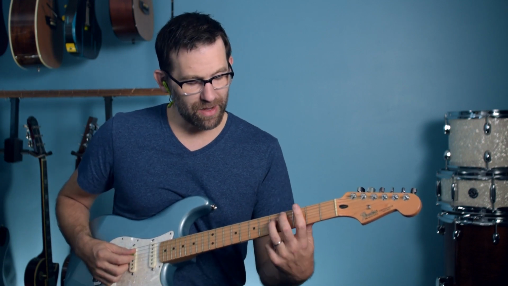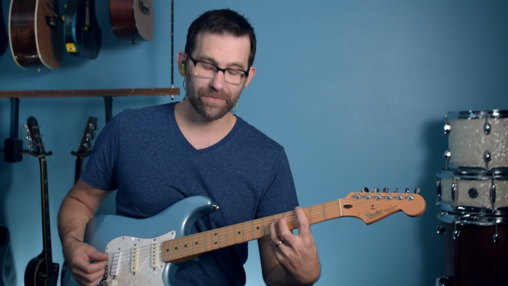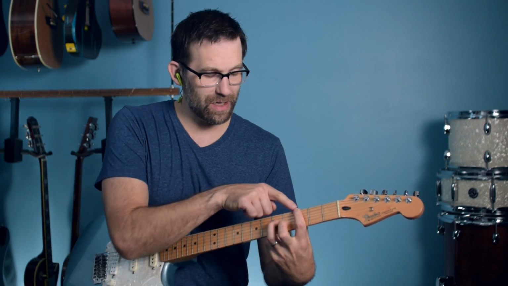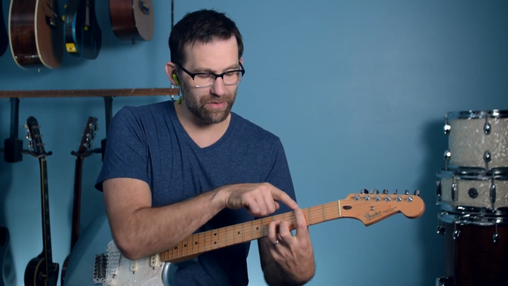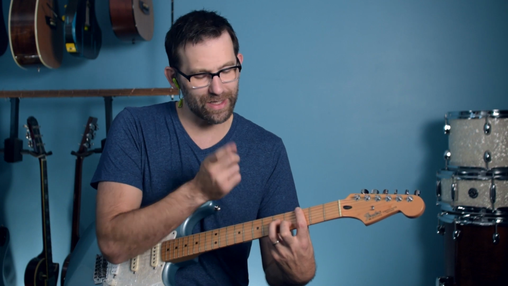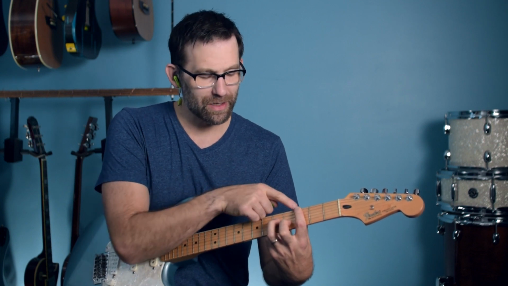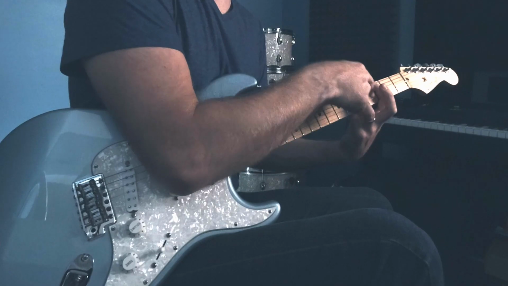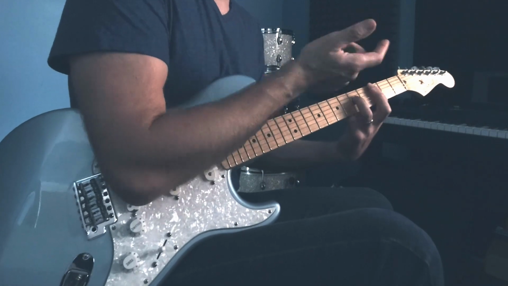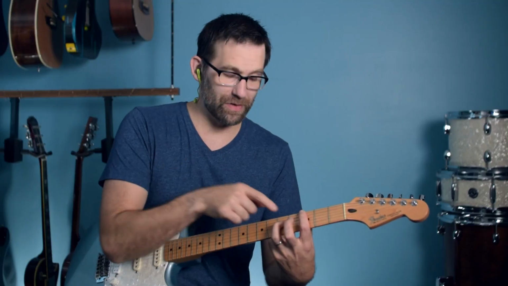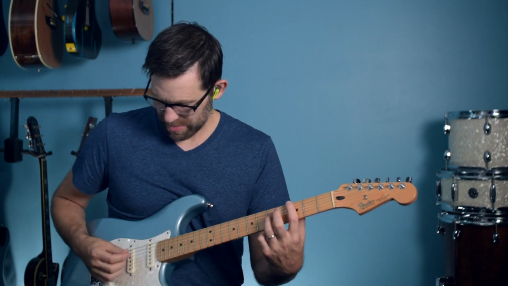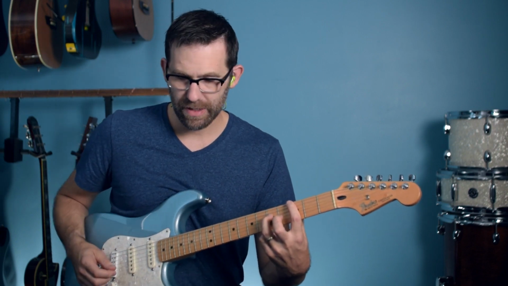You back up a fret and an octave, so it's 3 to 5. There's really a fret in the middle, that's why I think jump 1 fret, but it's really 2 frets. So 3 to 5, and that's an octave.